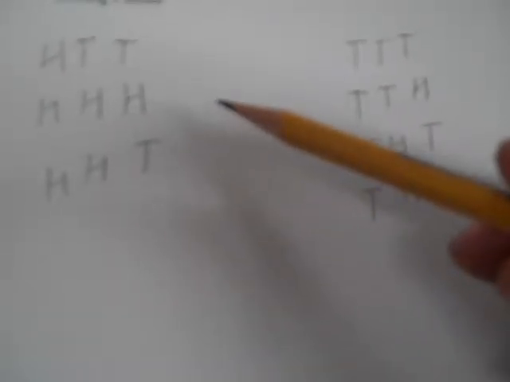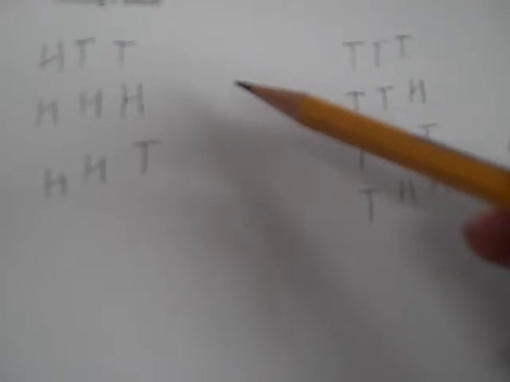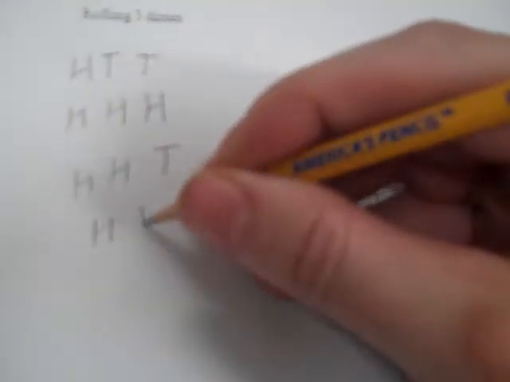And, let's see, there's one I forgot. I know I did. Oh yeah, heads, tails, heads. Okay, I think that's all the possibilities. Well, there's 8 possibilities that could happen here. But rather than screw around and list out everything that could happen, there's a much easier way.